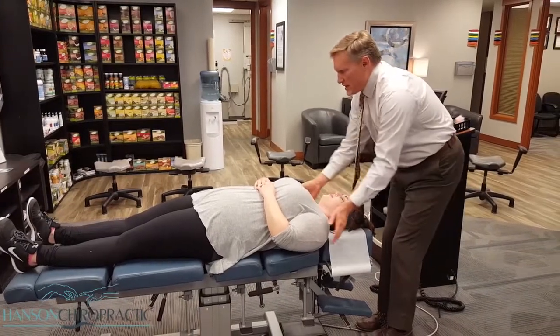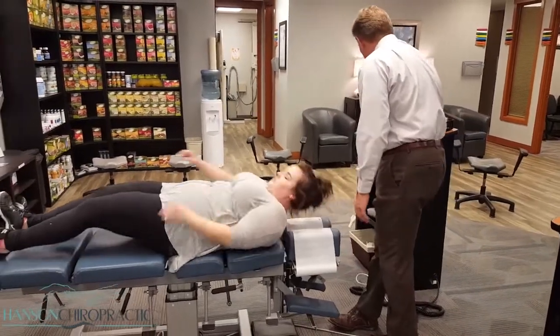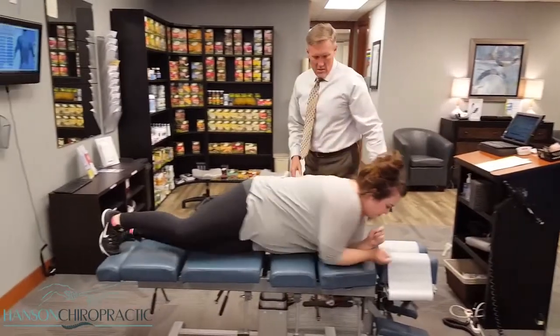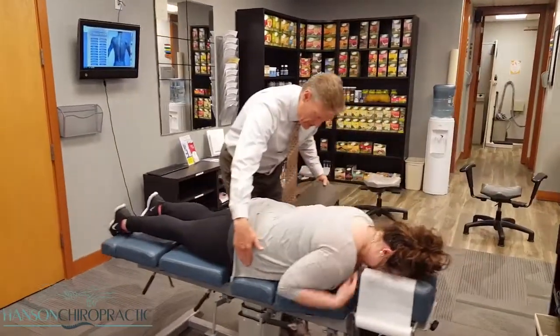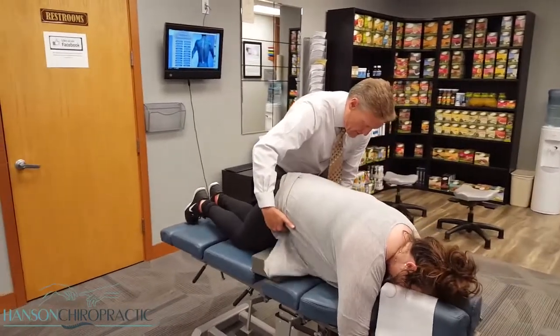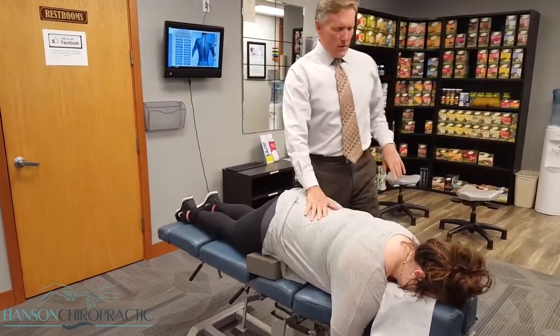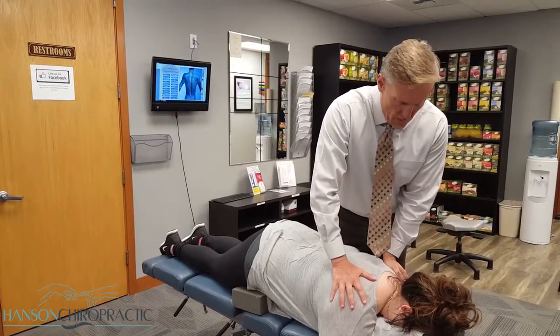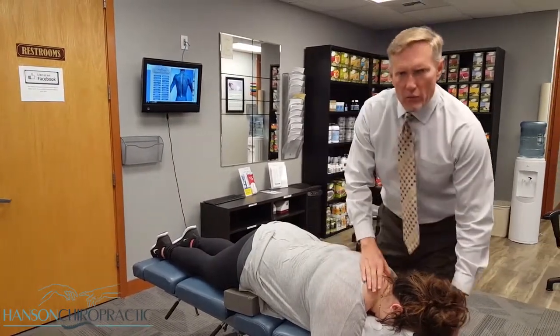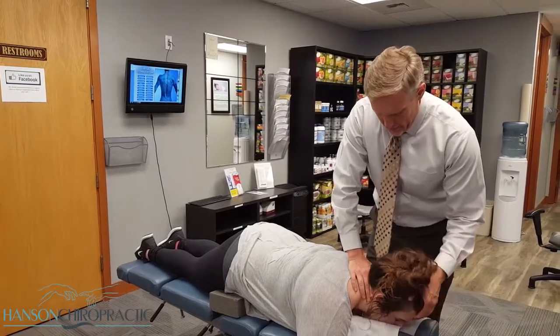That moved good. Now we'll go back on your stomach, face down there, Karis. This is another very important part of the adjustment. I'm going to lift up here, Karis. There you go. When we adjust to unlock the joint, that's one part of the picture, but we also want to reposition the spine.